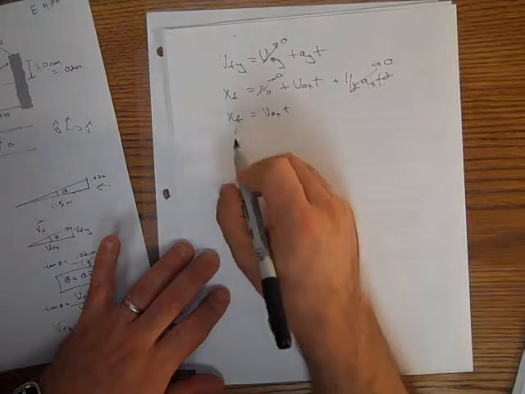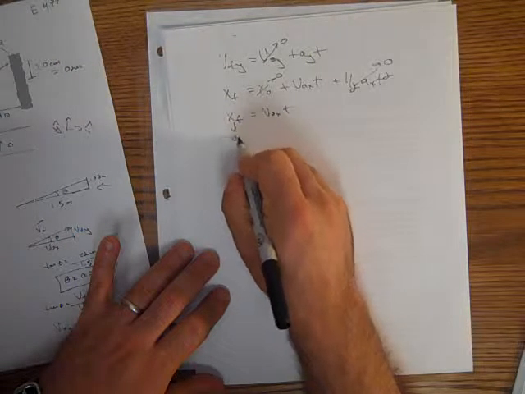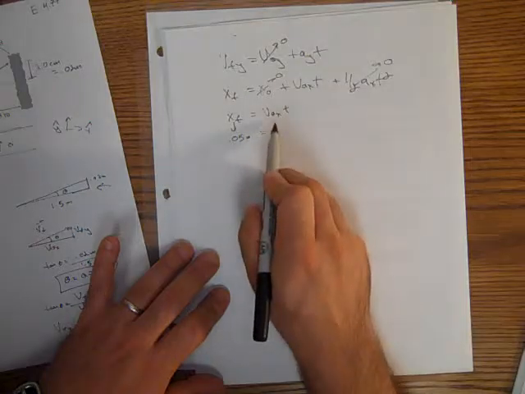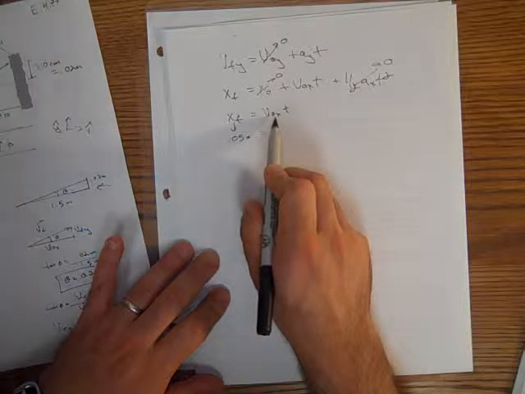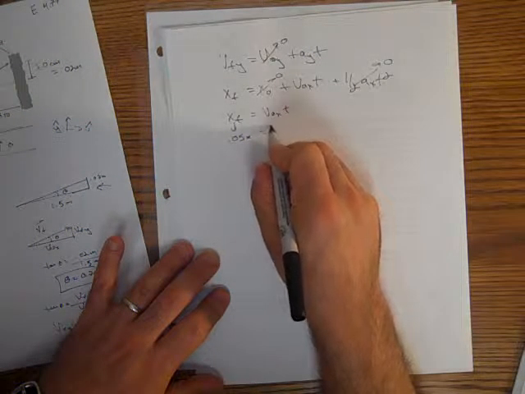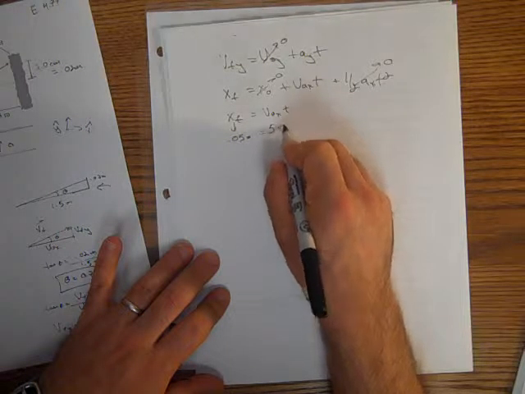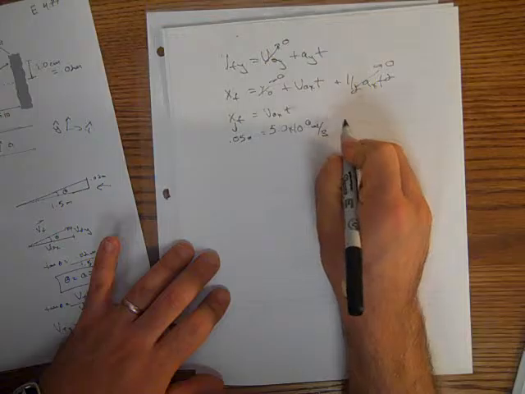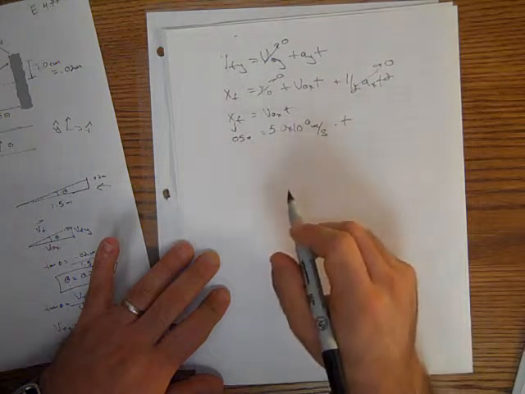I know this. This is 0.05 meters. The initial velocity in the x direction, I know that too. That's 5.0 times 10 to the 6th meters per second times t, which means I can solve for the time.